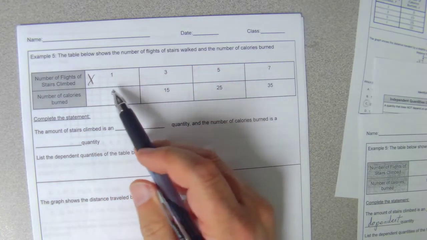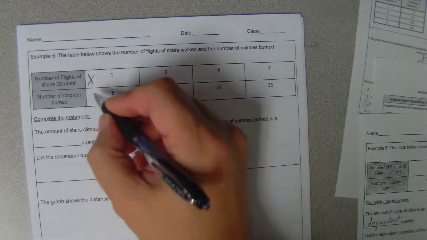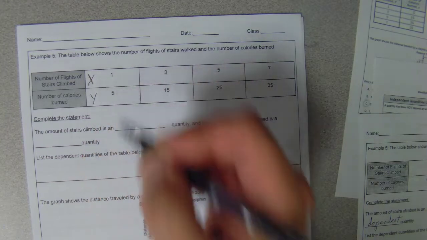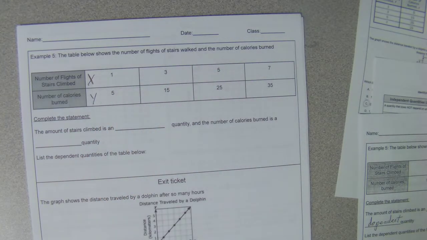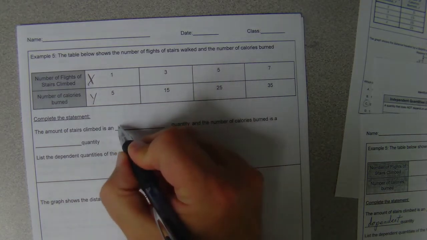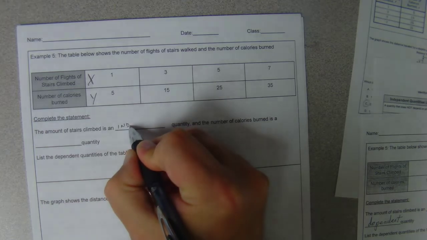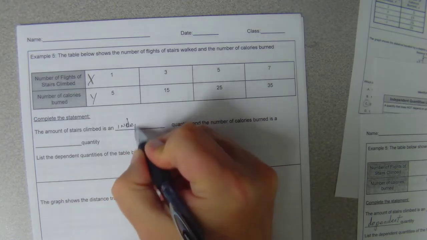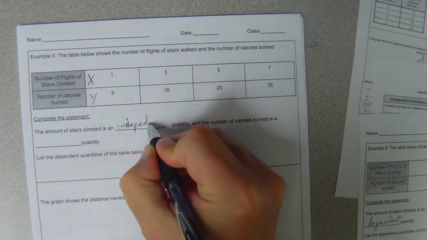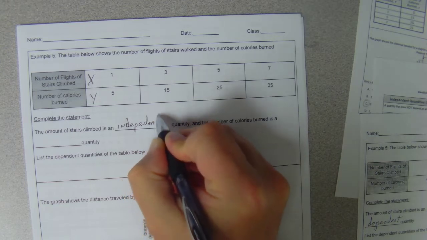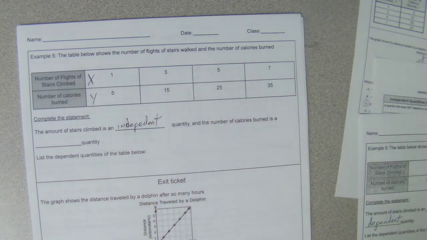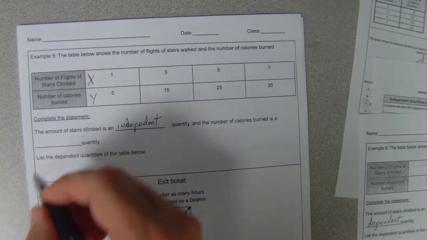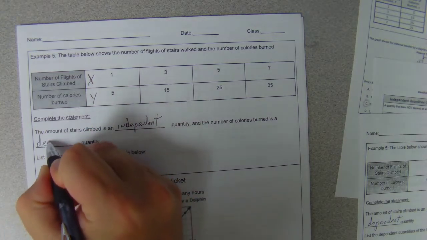But depending on how many flights you climbed, you determine how many calories you burn. So those are the Y's. The number of flights climbed is the independent quantity, and the number of calories burned is the dependent.